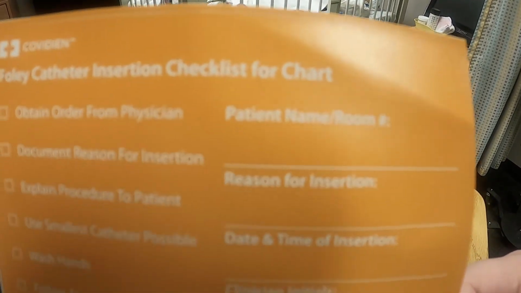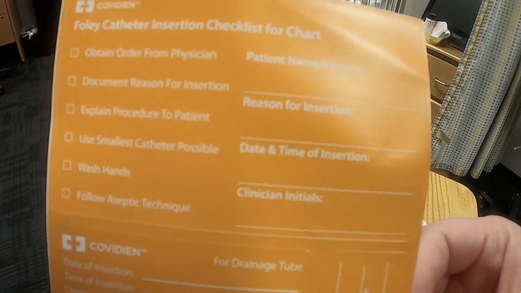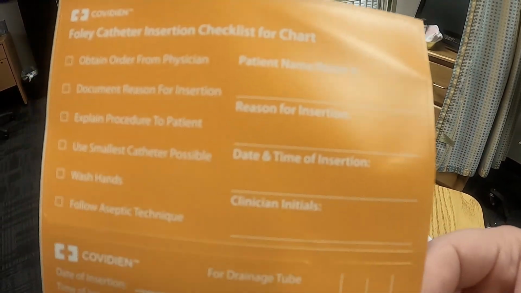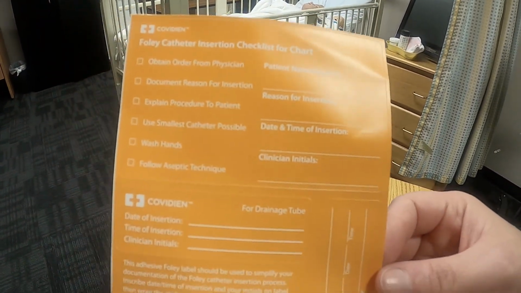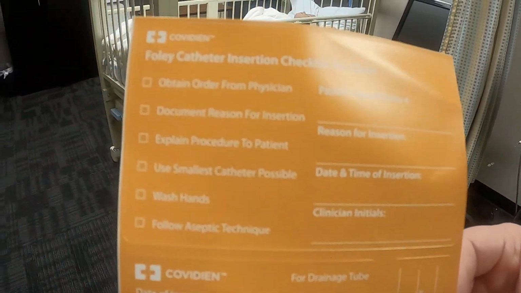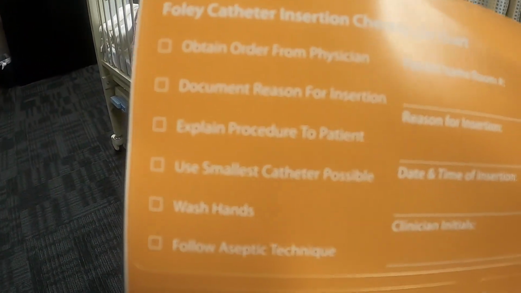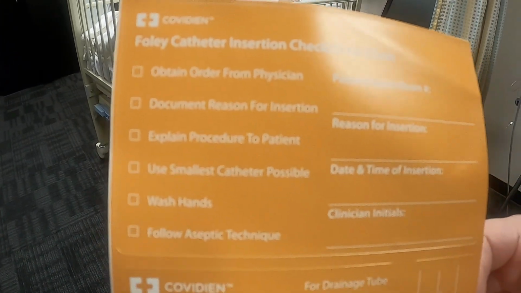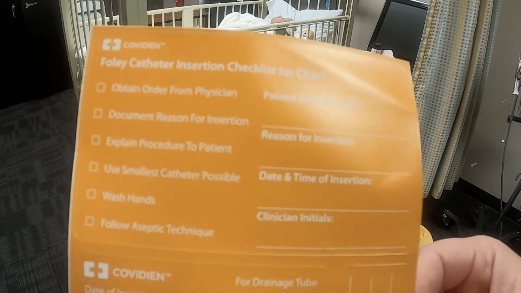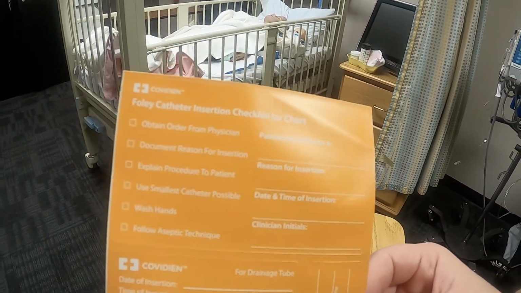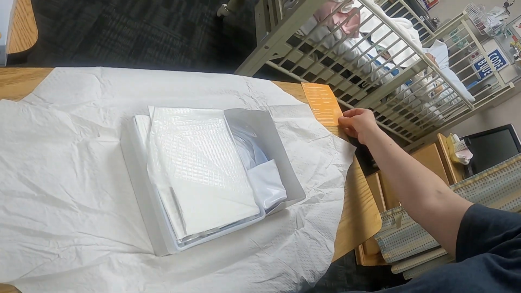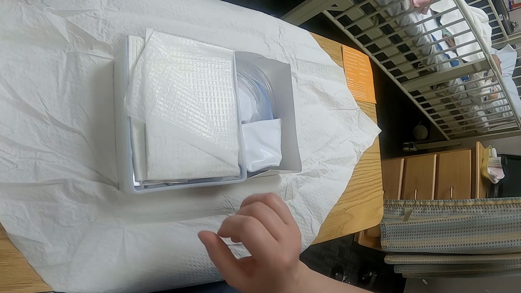It reads the name or room number, why we inserted the Foley catheter, the date and the time of the insertion, as well as the clinician's initial. Okay, it also has a little check mark that you need in order to insert the Foley. Reason, procedure was explained to the patient, the smallest catheter possible, that you need to wash your hands, as well as maintain aseptic technique. Of course, the Foley needs to be a sterile procedure, right? Okay, so we'll move this over here. That way we have it ready.